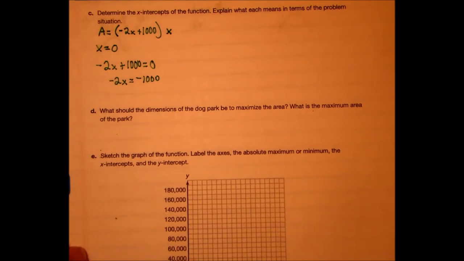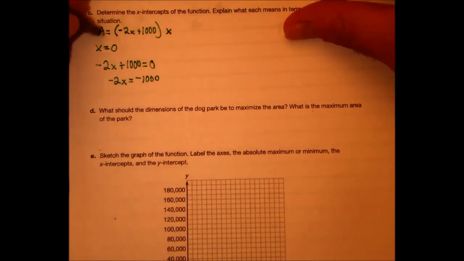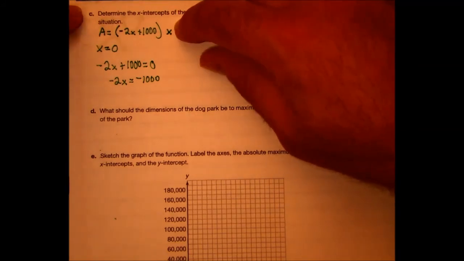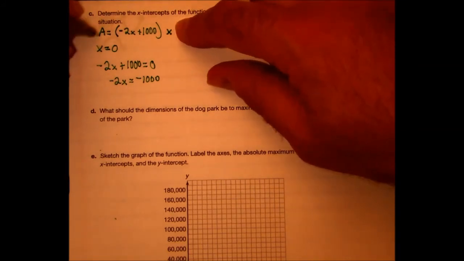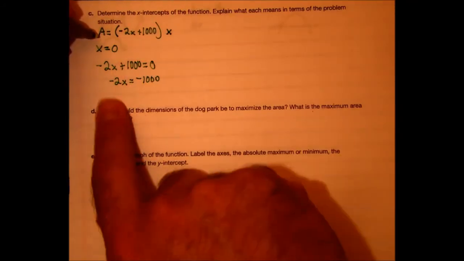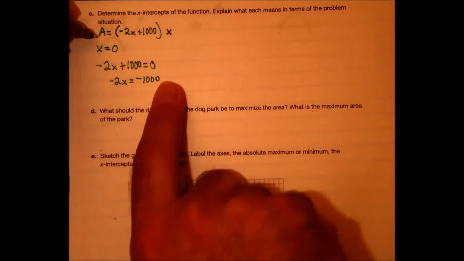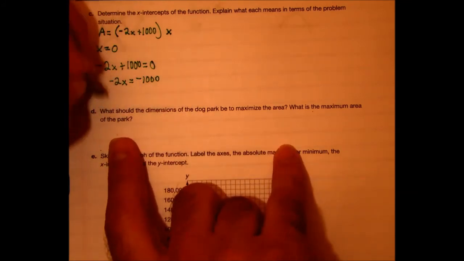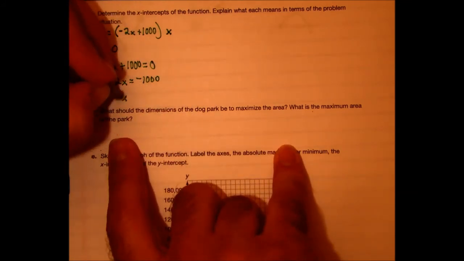Now remember, what am I doing? I'm finding x-intercepts. I'm plugging a 0 in for y, which would be over here, and solving for x. Well, the first one, when I put a 0 in, I get x equals 0. And the second one, when I put 0 in, I have it equal to this. So now I move my 1,000 over, and then I'm going to do what? Divide by negative 2, and you get x equals 500.